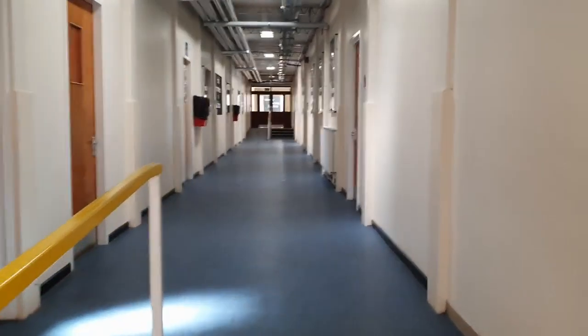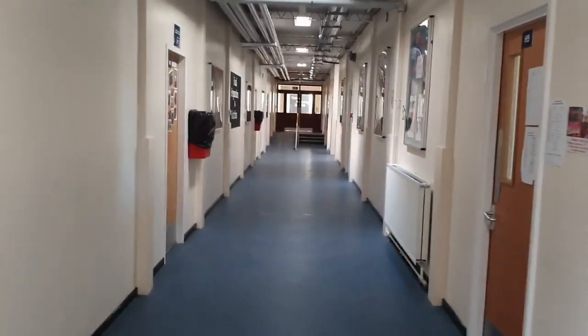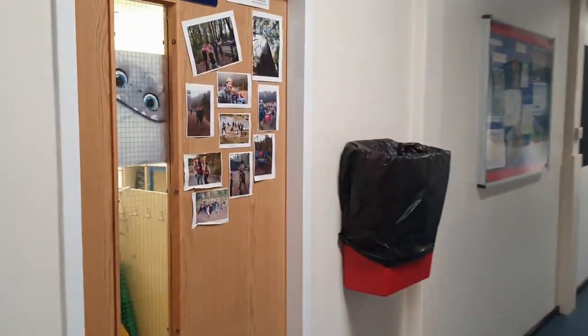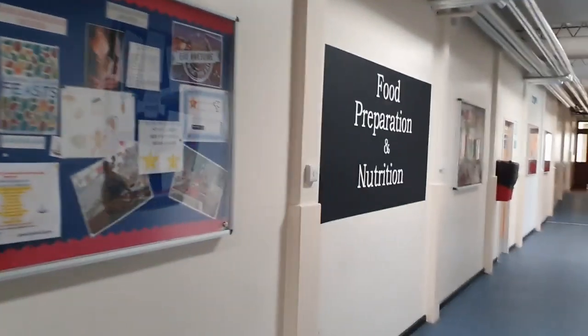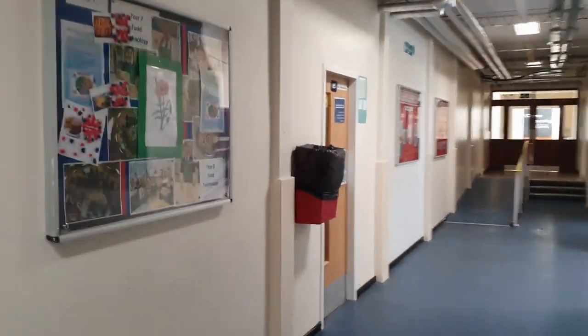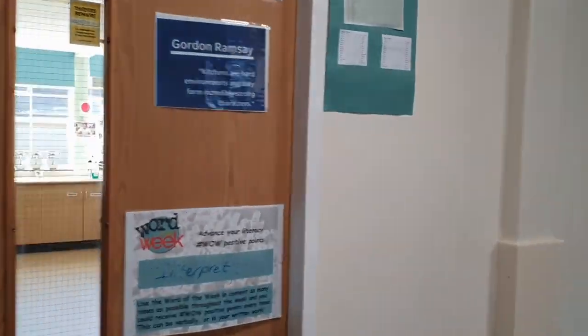So classrooms on each side, but not normal classrooms, if you like. On our right, we've got H9 and H8, which are both dance studios. And on our left, we've got H6, which is one half of our food room, and H5, which is the other half of our food room. It used to be 2 classrooms, it's now one big classroom.